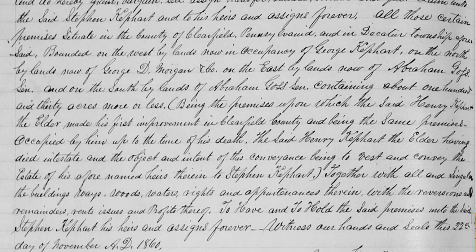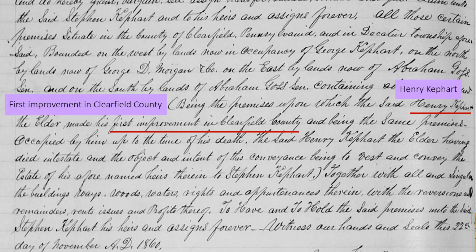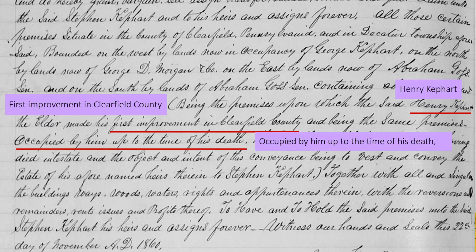Looking further down on this deed, we learned a few more things. The property was Stephen's father's, Henry Kephart. It states that this was the first improvement in Clearfield County, Pennsylvania. This was probably the first land that Henry owned in Clearfield, Pennsylvania. This is where Henry was living at the time of his death. It also tells us that he died intestate, which means he didn't have a will when he died.